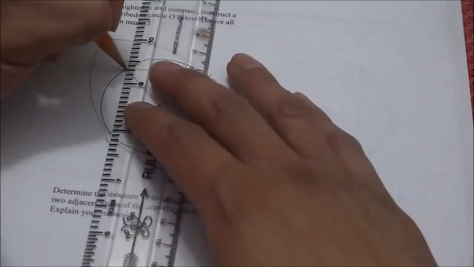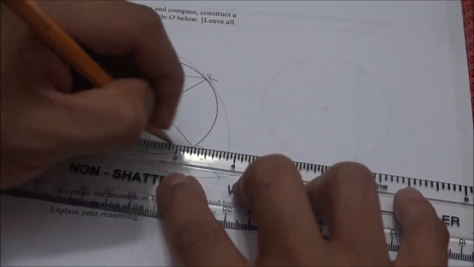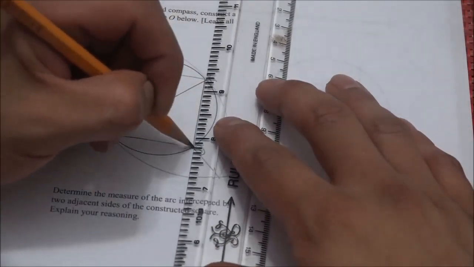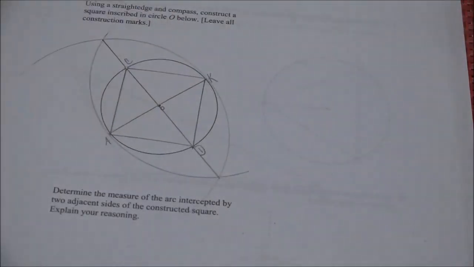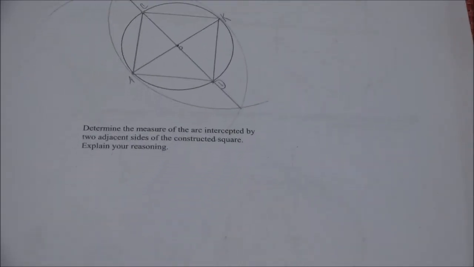Oh my god. Oh my god, beautiful, right? Square.